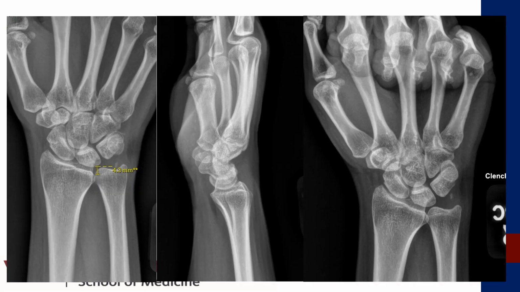X-rays of her wrist were taken that demonstrated approximately 4 millimeters of ulnar positive variance, with cystic changes on the ulnar aspect of her lunate and capitate, as well as a calcification just distal to her ulnar styloid.